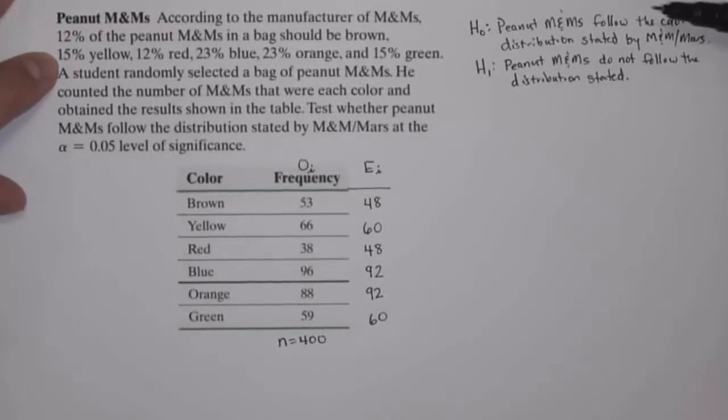So my null hypothesis is that the color of peanut M&Ms do follow the distribution stated by M&M Mars, and my alternative hypothesis is that the color of peanut M&Ms do not follow the distribution stated by M&M Mars.